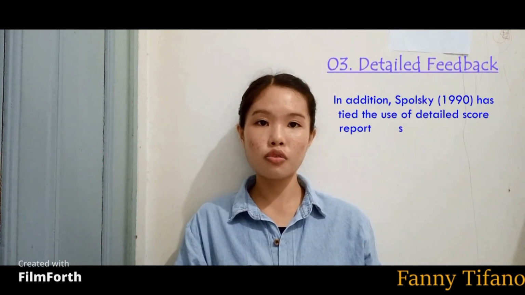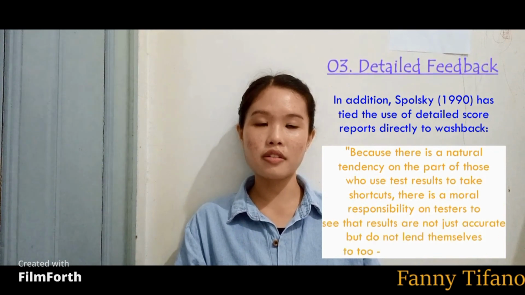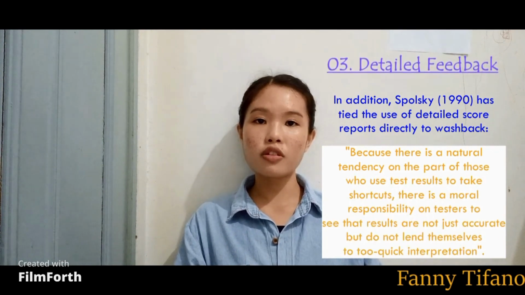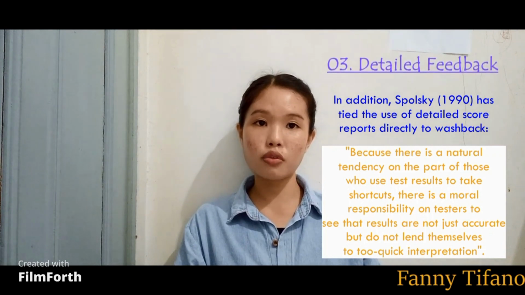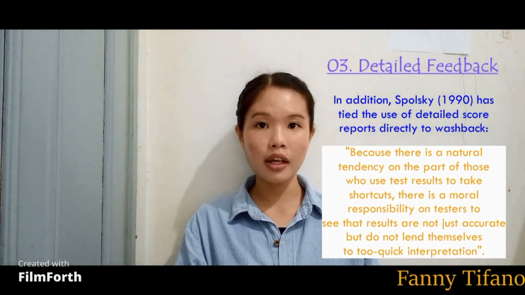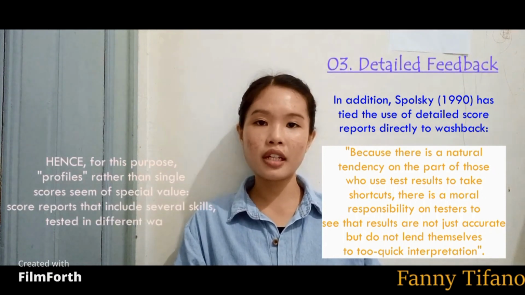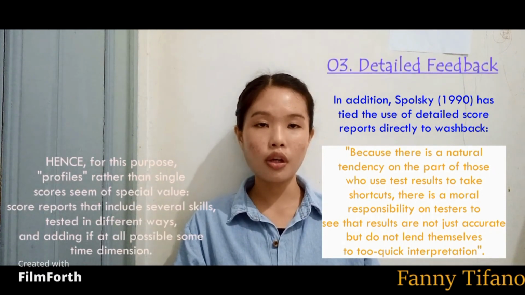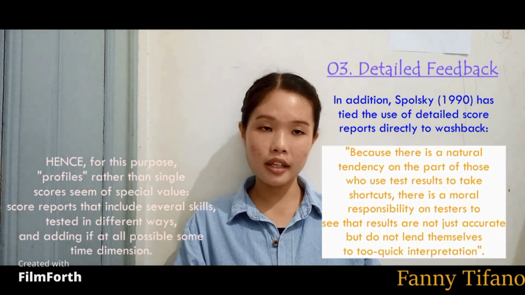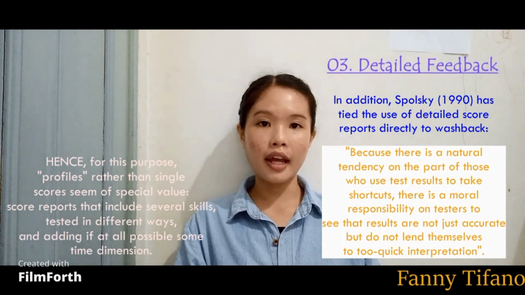In addition, Spolsky 1990 has tied the use of detailed score reports directly to washback. Because there's a natural tendency on the part of those who use the test results to take shortcuts, there's a moral responsibility on testers to see that results are not just accurate but do not lend themselves to quick interpretation. For this purpose, therefore, profiles rather than single scores seem of special value. Score reports that include several skills tested in different ways, adding, if at all possible, some time dimension.